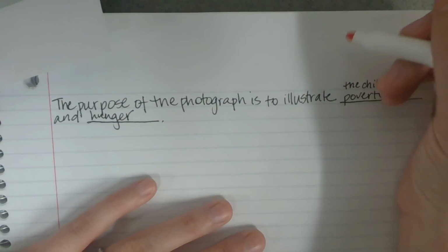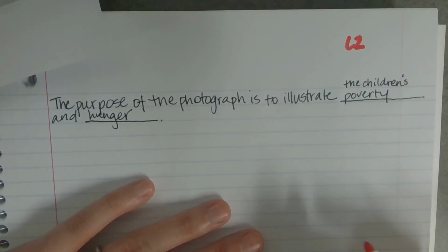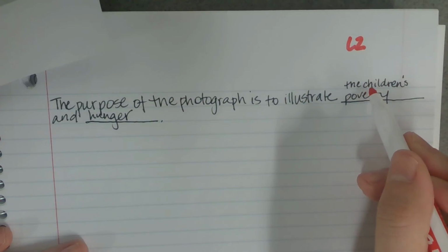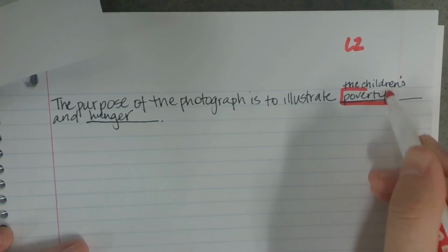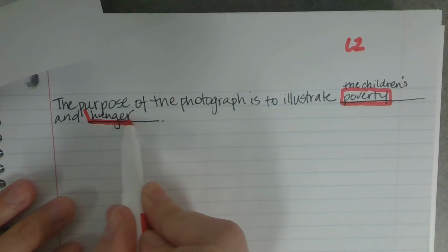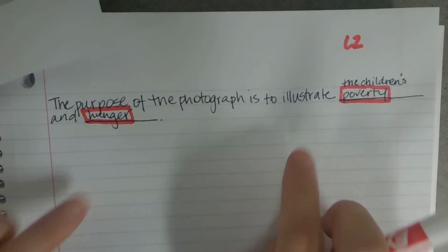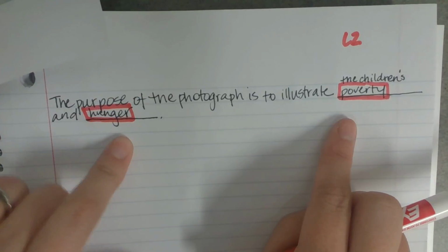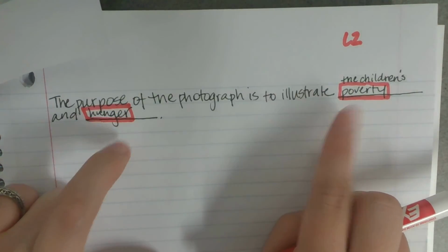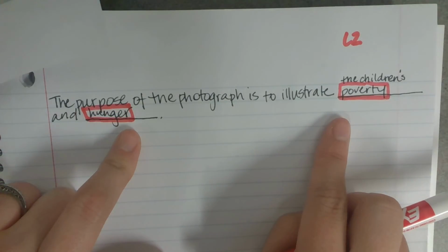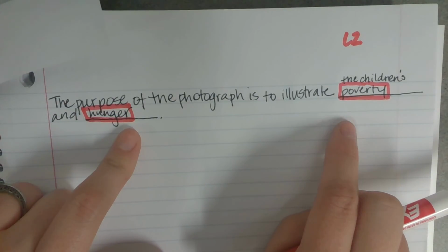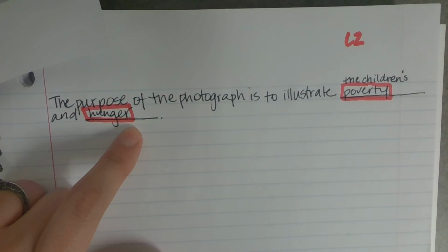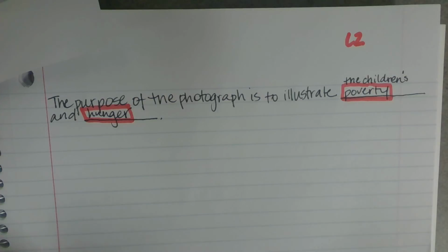I always do my L2 words in red. It's up to you if your teacher likes to do something a little bit different. That just always helps me. And so I'm going to put a red box around my L2s to make sure that I have two in there that answer the question. Okay, and I have poverty and hunger. Those are two ideas. Those are two associations that I get. So now I have to make sure that my analysis actually backs those words up. Okay, so you'll be ready to move on to the next video to actually write your wrap.